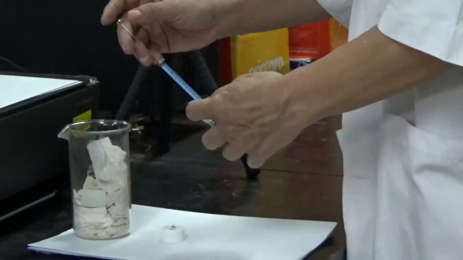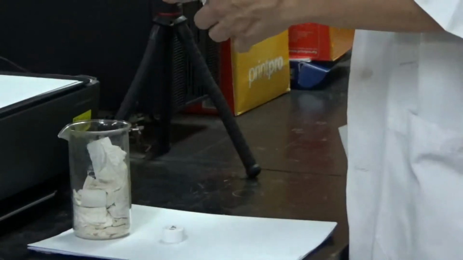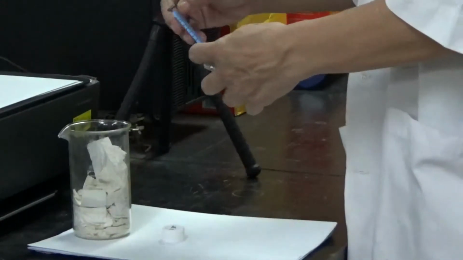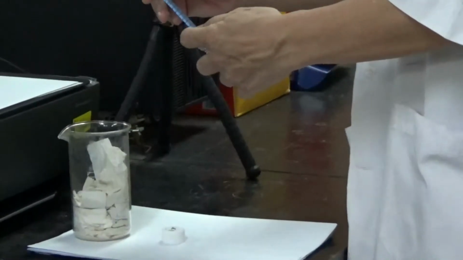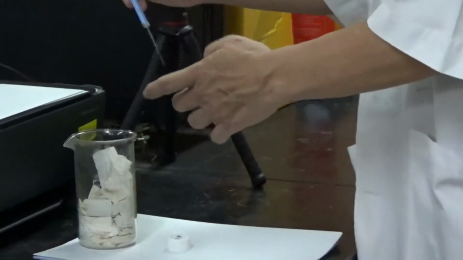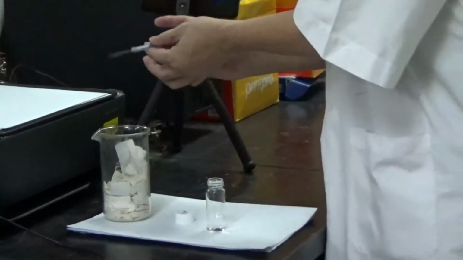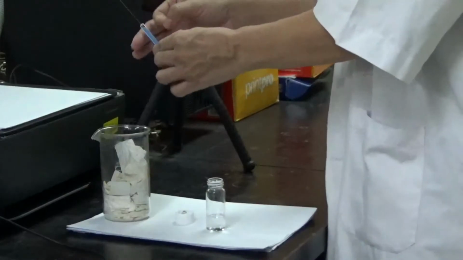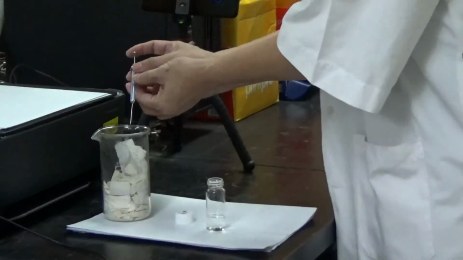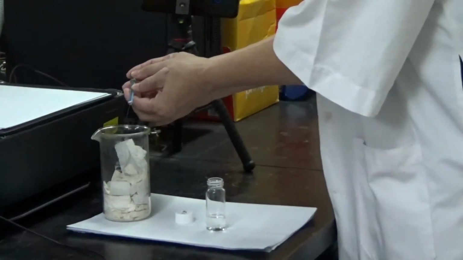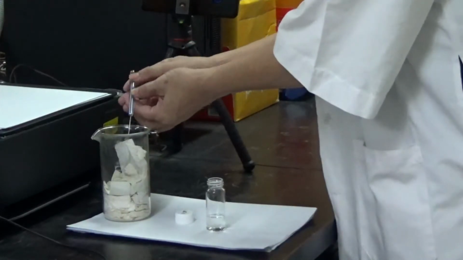Then the second, the third, and the fourth will be our sample. Make sure we only introduce 1 microliter, and make sure there's no bubble in the system. We need to remove the bubble.